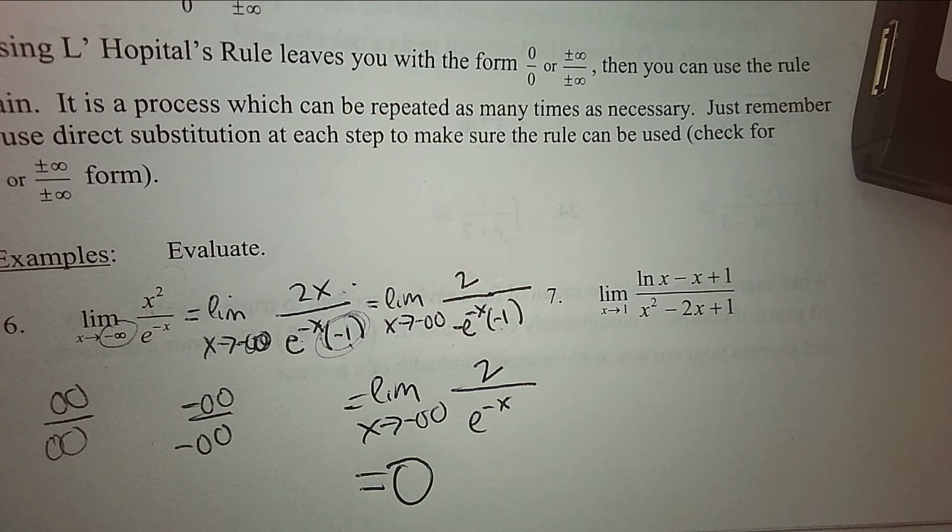If I plugged in negative 100, the negative times the negative is positive, right? That's 2 over a huge number. As I put in larger numbers, it's going to be 2 over a bigger number, and 2 over an even bigger number. That number is getting closer to 0 as it's going along. It's a fraction. The top isn't changing, but the bottom of the fraction is getting bigger and bigger. Well, if I said 1 over 10, 1 over 100, 1 over a billion, what am I getting closer to? 0.